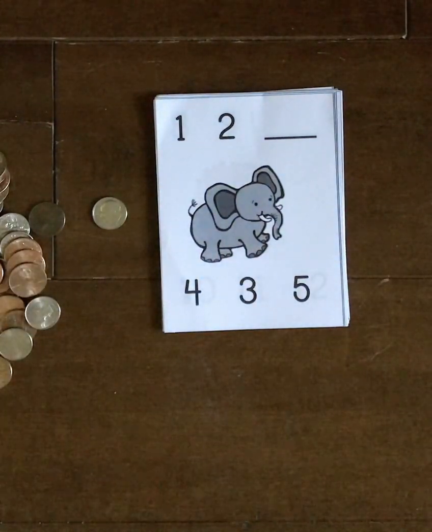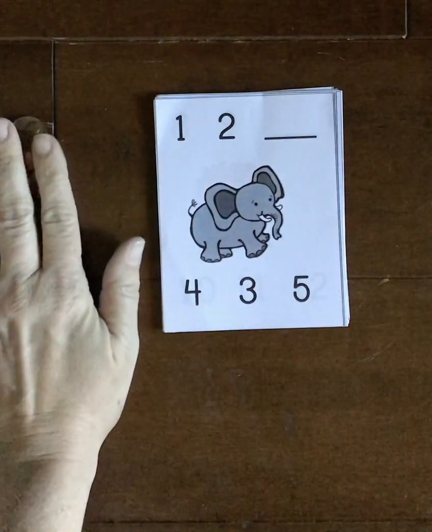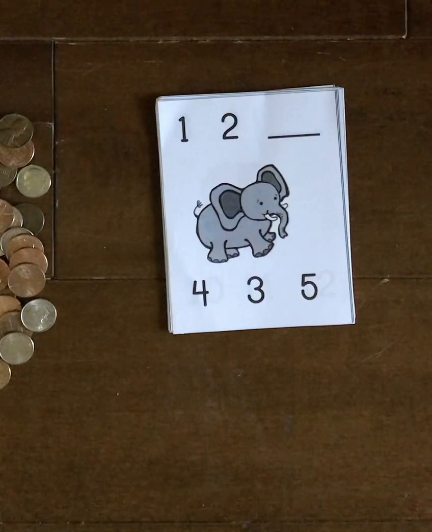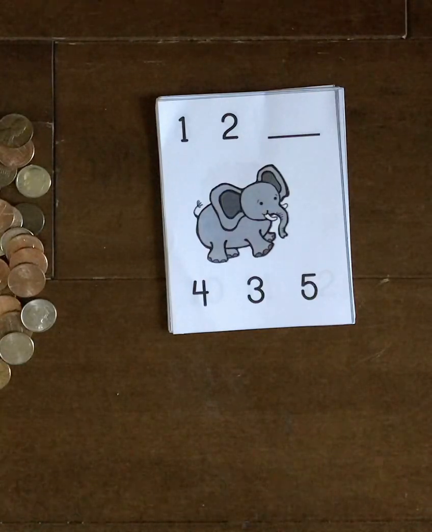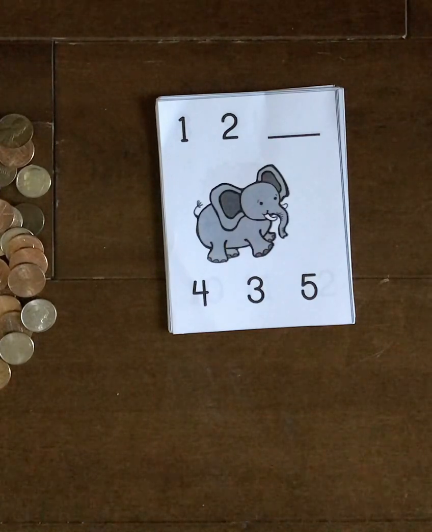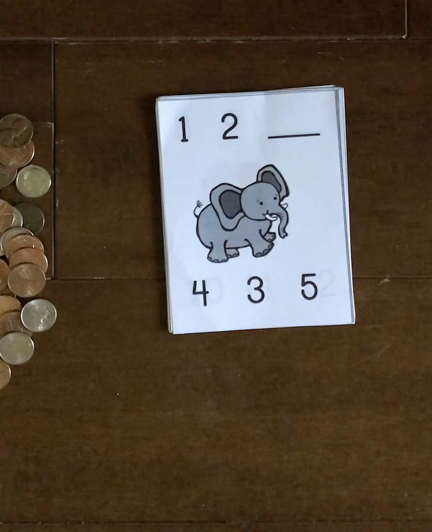We're going to go through this together like I would in a classroom. You can listen to the first few, and if you're ready to go on your own, then go ahead and pause the video and keep going on your own. If you would like to do the whole activity with me, then keep rolling and we'll do it together.